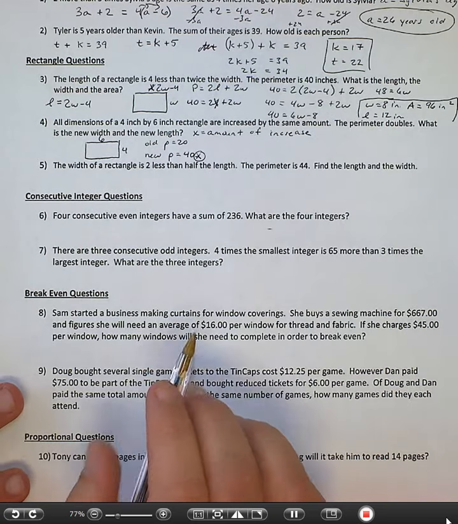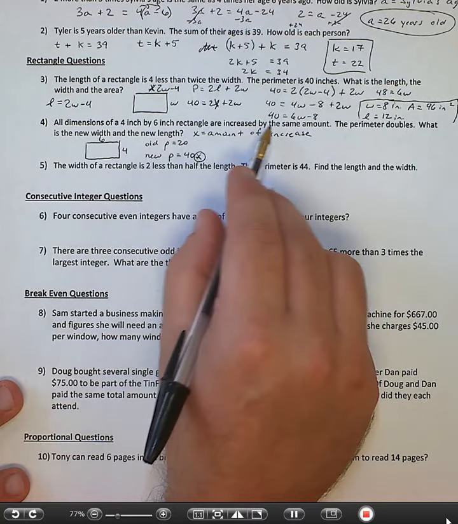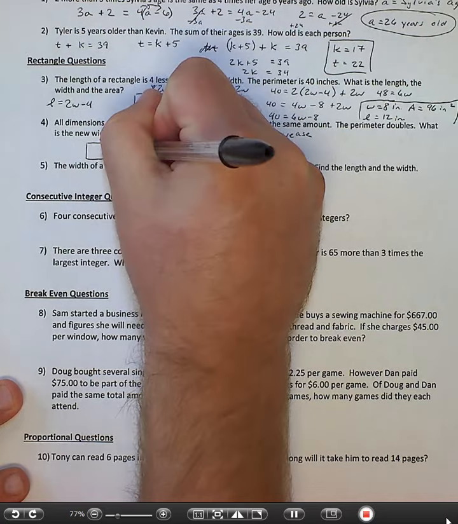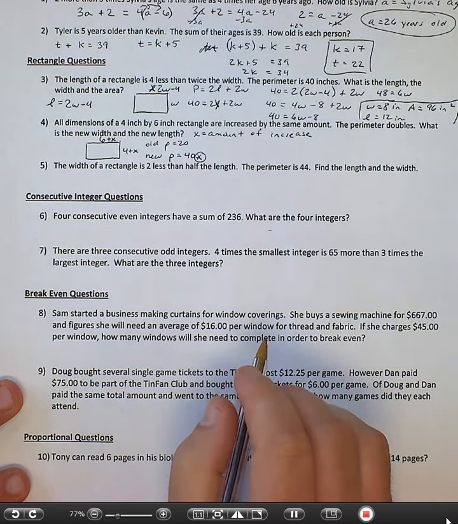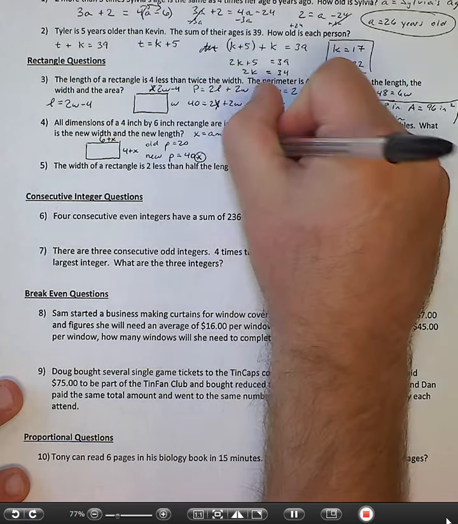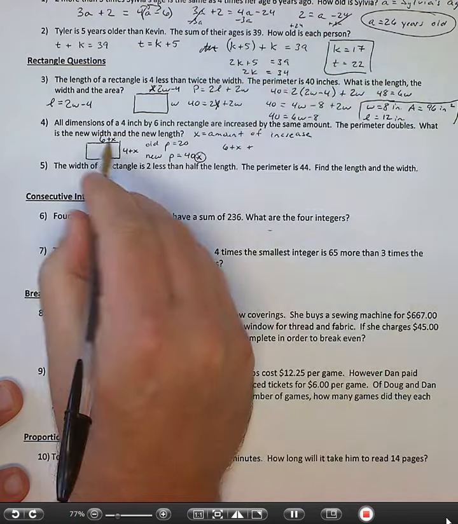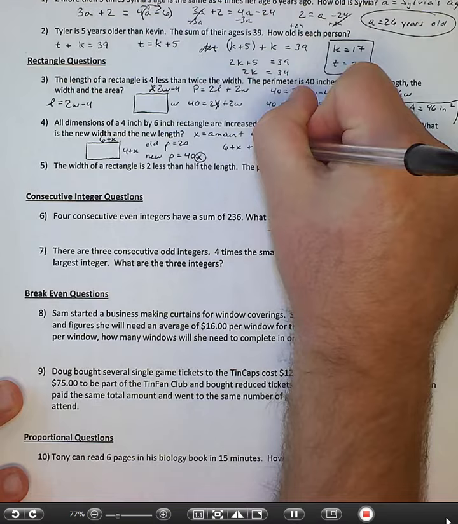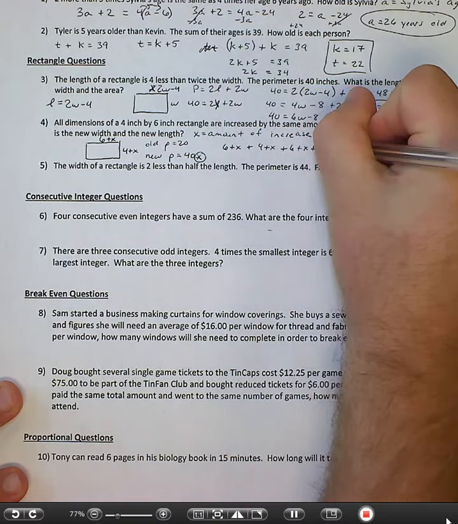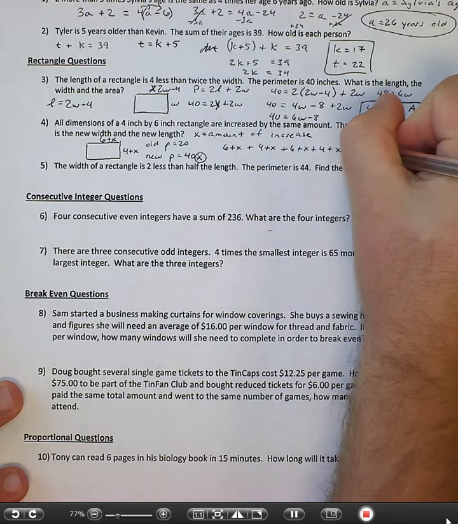So what's the new rectangle? Well, each side is increased by the same amount. Increased by means added. So I'm going to add x to all the sides. So the new perimeter is going to be, and I'll write it all out this time, 6 plus x, plus 4 plus x, plus 6 plus x, plus 4 plus x. And that's all going to add to the new perimeter, but we already know what that is. It's 40.